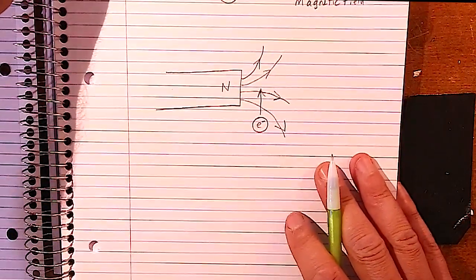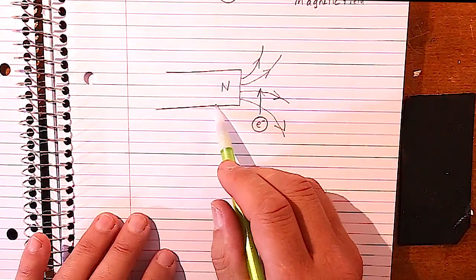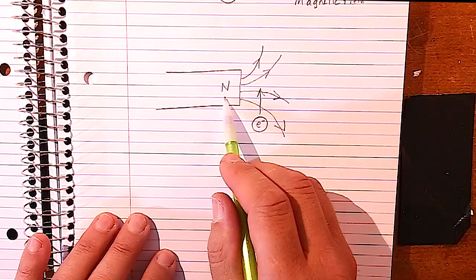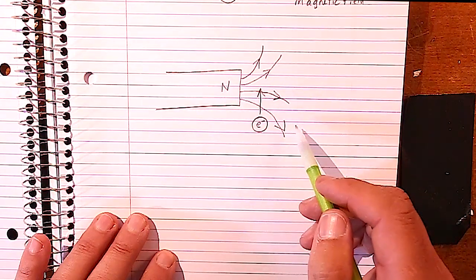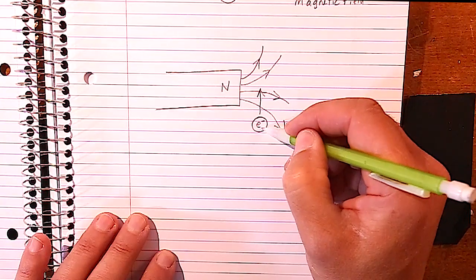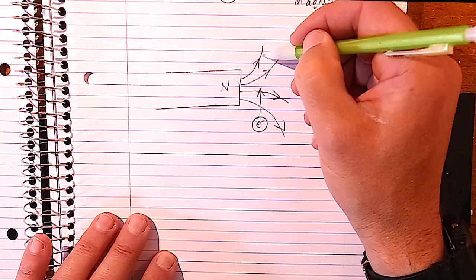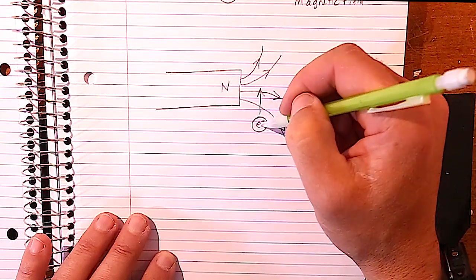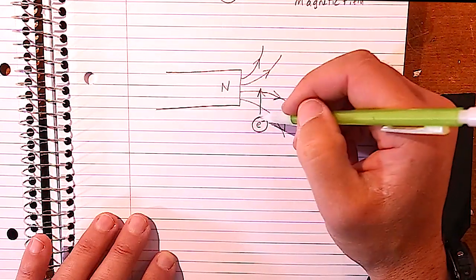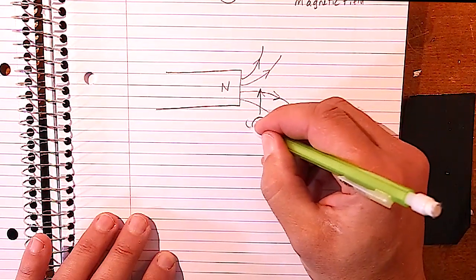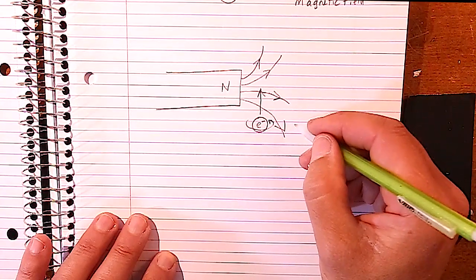So what happens? Well, let's say we have a magnet that has a north pole here and it's producing a magnetic field. If an electron moves through this magnetic field, the electric charge has no effect. But because it's moving, it has a magnetic field spinning around it.